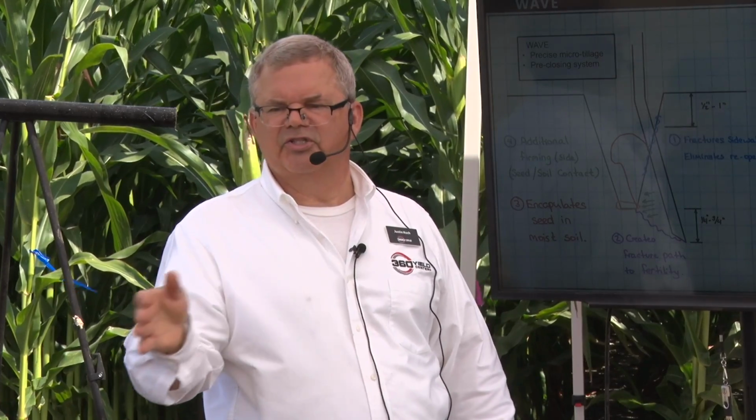When you go out this afternoon into the tram, Greg or Tim, I'm not sure who does it, they'll get the air compressor out and they'll blow out the trench with the Wave. Instead of being this wide, it'll be this wide. We completely fractured that soil between the seed and the fertility. And it creates a natural density layer that wave guides the radicle root right down to the fertility.